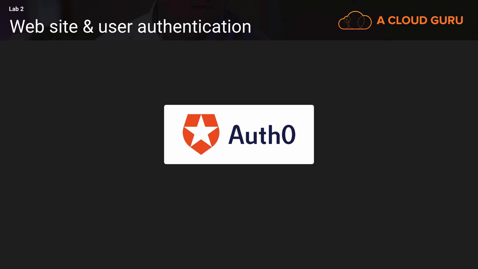If they sign in with their social media, they'll bring down their profile pictures, their email addresses, and other useful information. Now, just to be clear, we're not affiliated with Auth0 in any way. We just really like their service and we use it ourselves at A Cloud Guru. So that's why we include it in this lesson.